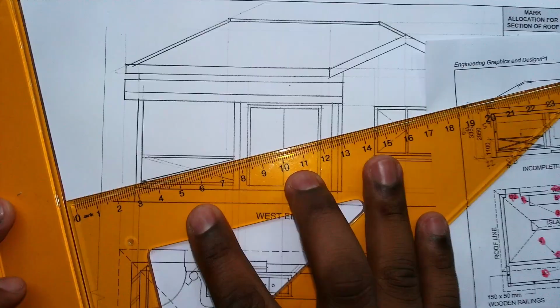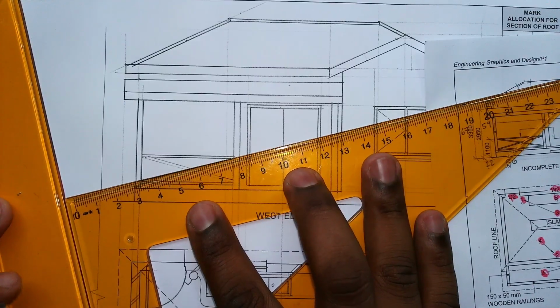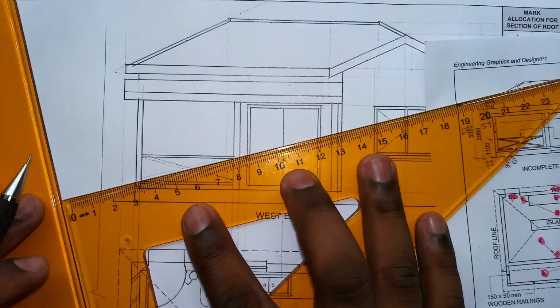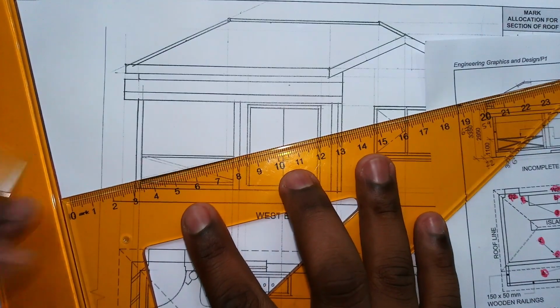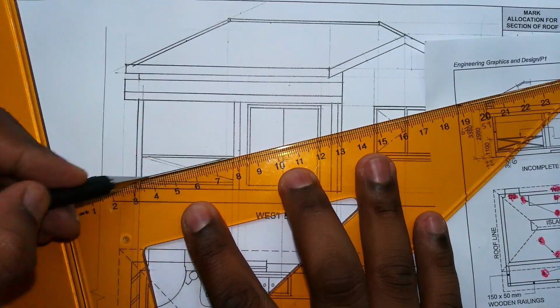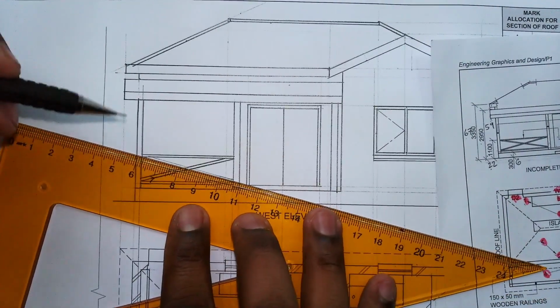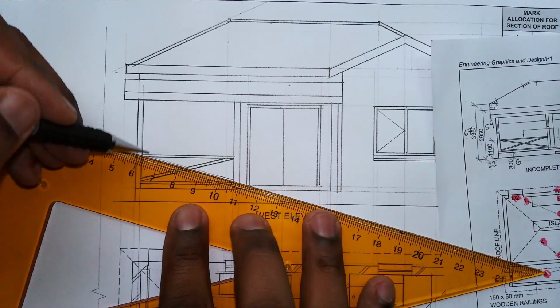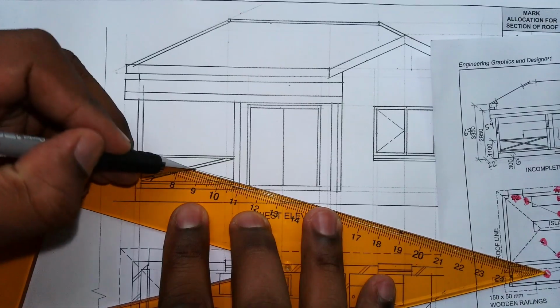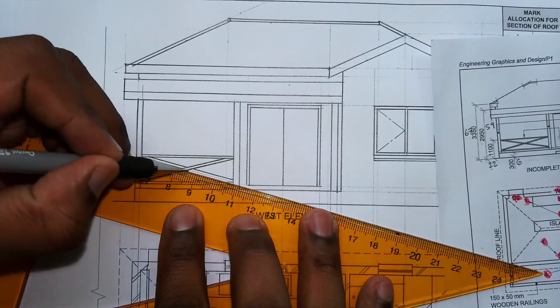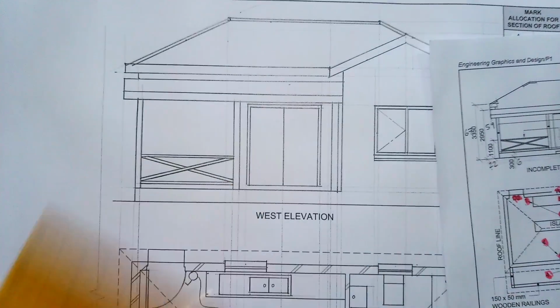Then slide my set square a little bit up, okay. So I'll just draw an outline there, then complete my wooden railing there, like that.